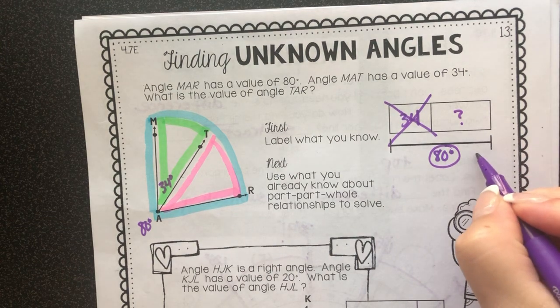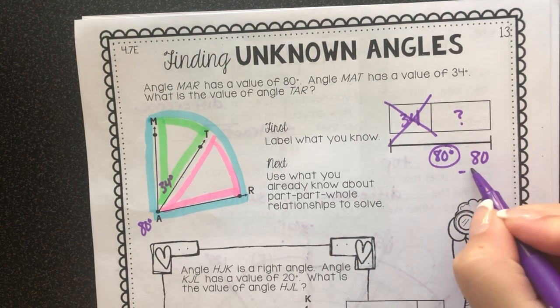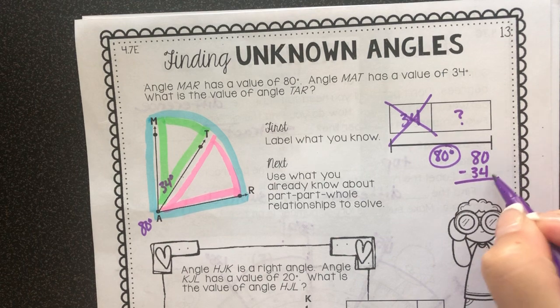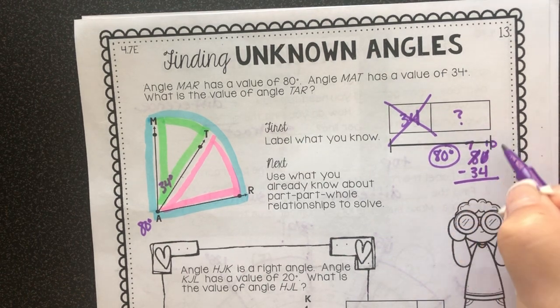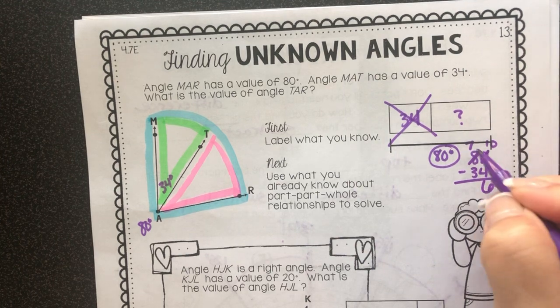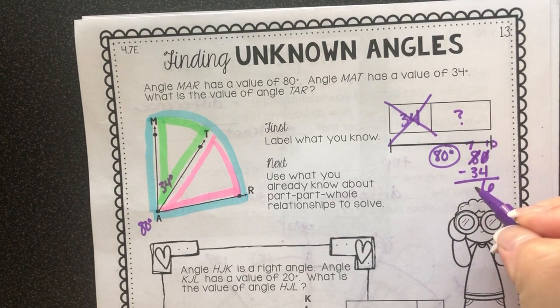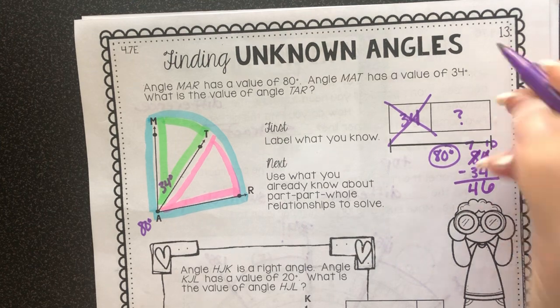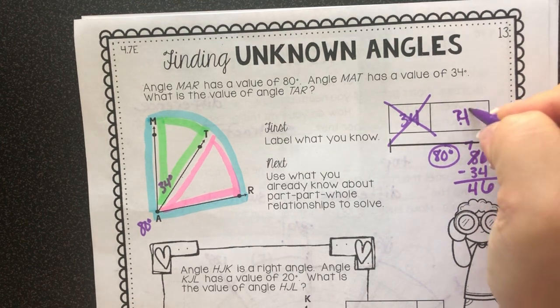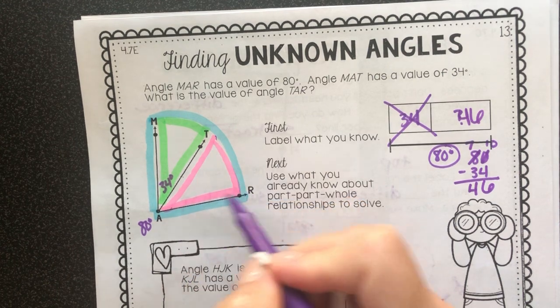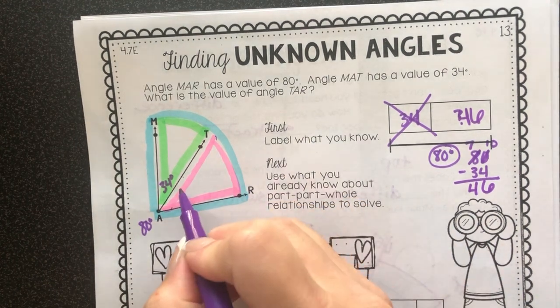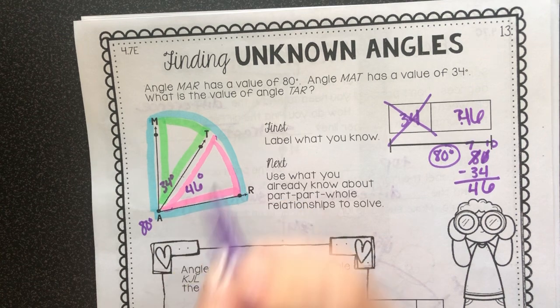So I'm going to take 80 and subtract 34. Well, I can't subtract 0 minus 4, so I must borrow. That becomes 7. This becomes 10. 10 minus 4 is 6. 7 minus 3 is 4. So we're left with 46. That tells us that in pink here, angle TAR has to be 46 degrees.